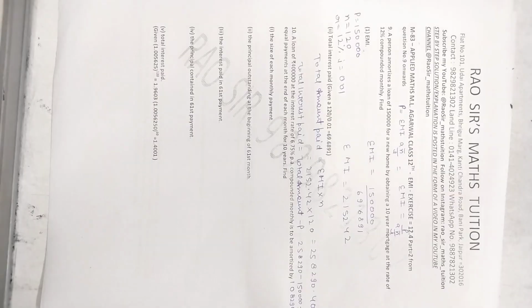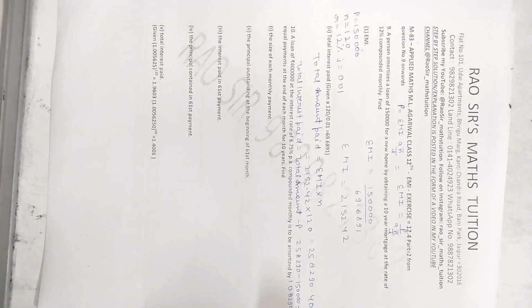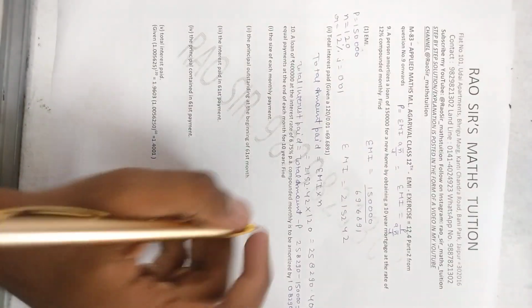A loan of 4 lakh at the interest rate of 6.75% per annum compounded monthly is to be amortized by equal payments at the end of each month for 10 years. Find the size of each monthly payment, the principal outstanding at the beginning of 61st month, the interest paid in 61st month payment, the principal contained in 61st payment, and total interest paid. First part complete, then second part.